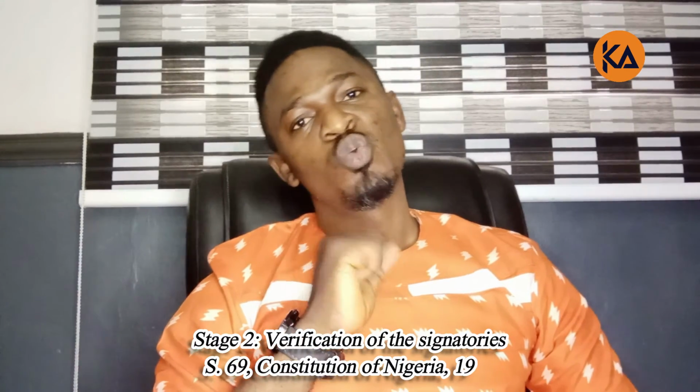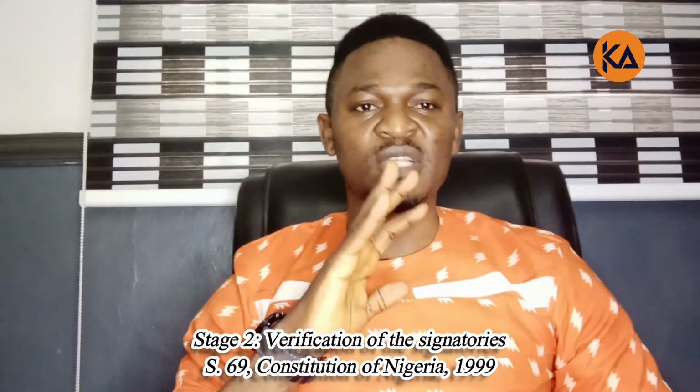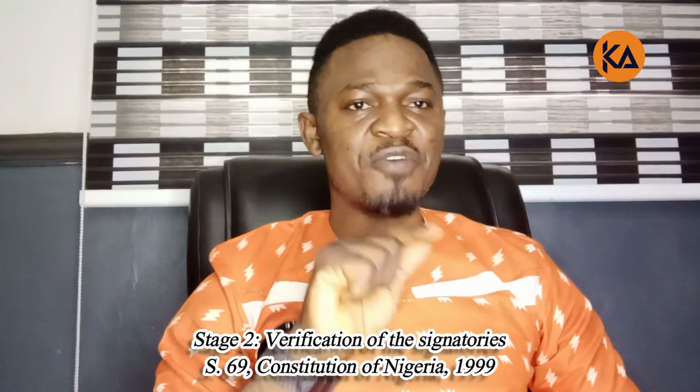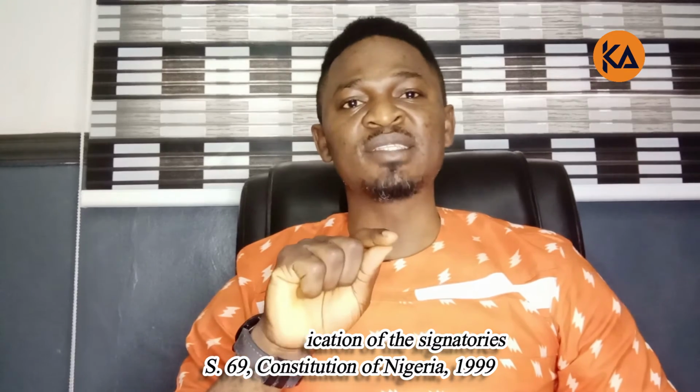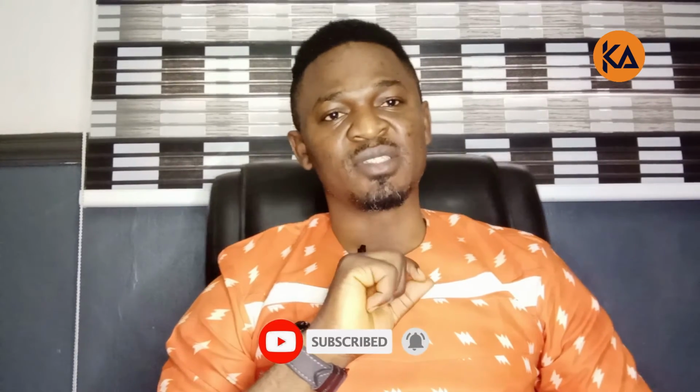The second step will be taken by INEC, which is verification. What does that mean? INEC comes to that constituency and verifies that those that signed are indeed registered voters in that place and that their signatures are theirs. So just to verify the whole exercise. Then there's a third and final step.